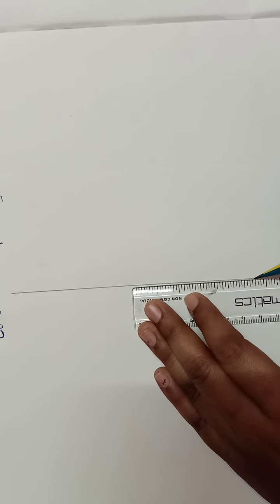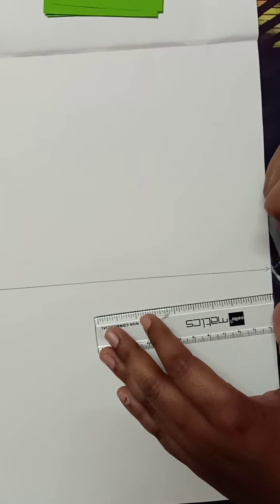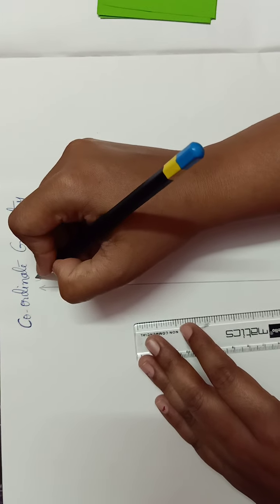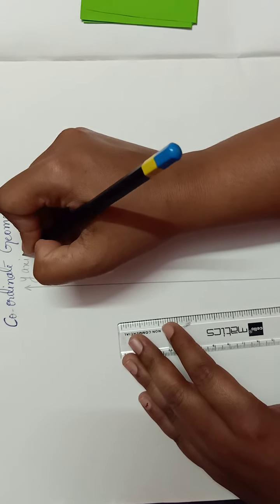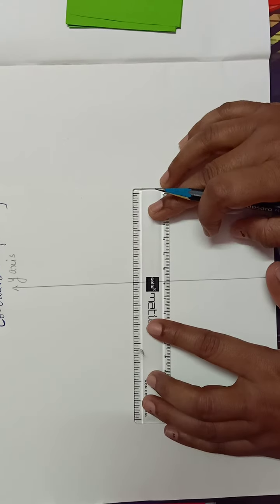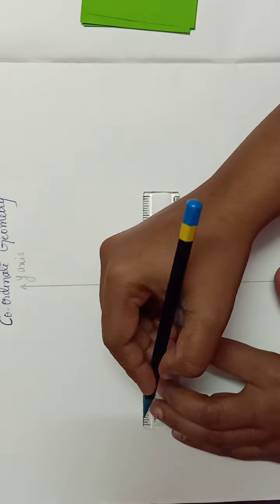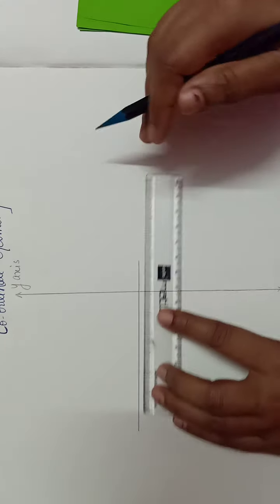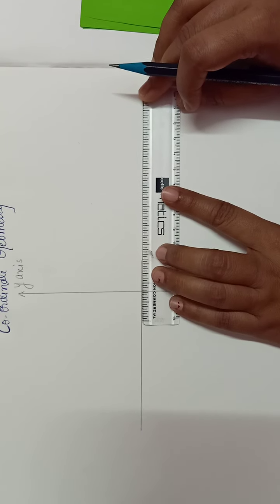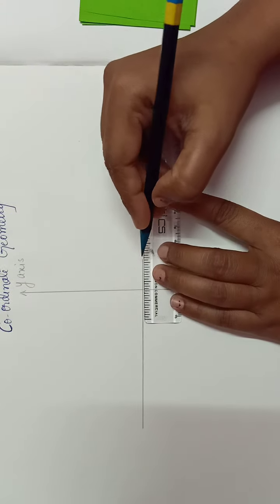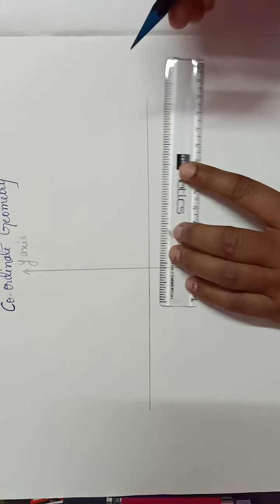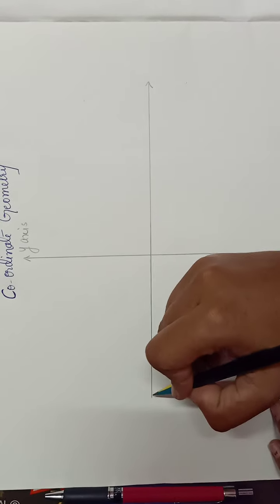The vertical line represents the y-axis and the horizontal line is called the x-axis. You can see the plane got divided into 4 quadrants now.